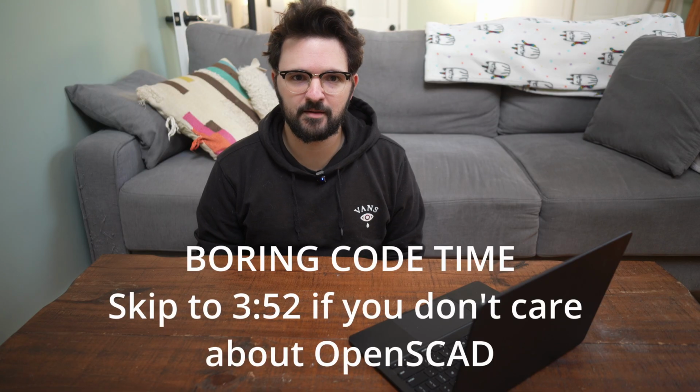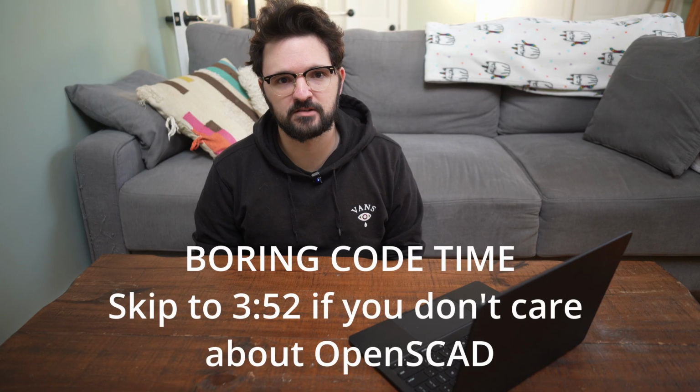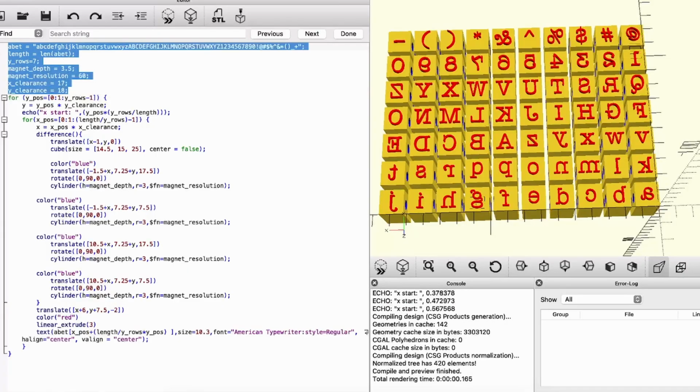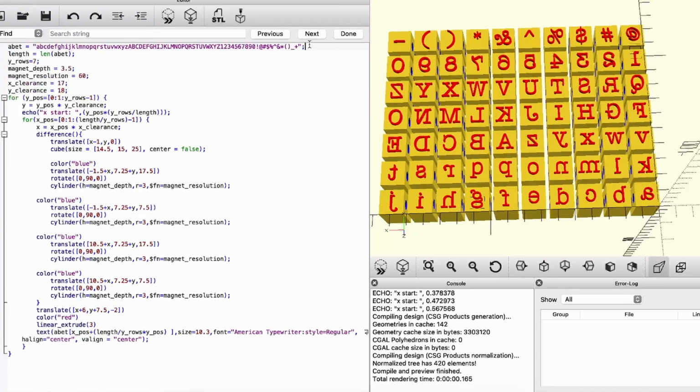OpenSCAD is pretty new to me, but I think it's really interesting, so hopefully some of you will too. So let's just go over how this works really quick. We start off by defining a couple of variables. The first one is a string that contains all of the letters that we want to use for our stamps. The second one is the length of that string. Then we have the number of rows, and I only made this variable because I needed a way to split it into multiple rows so that the resulting STL would fit on my 3D printer.